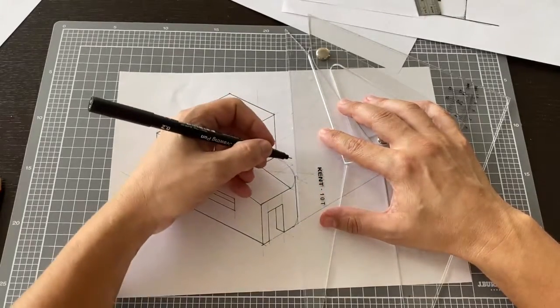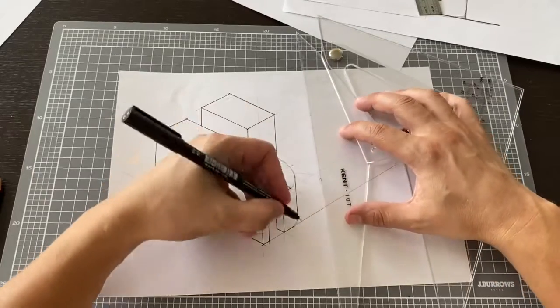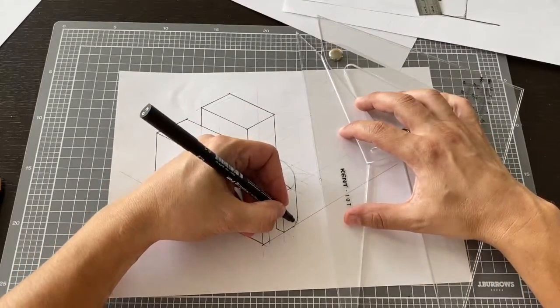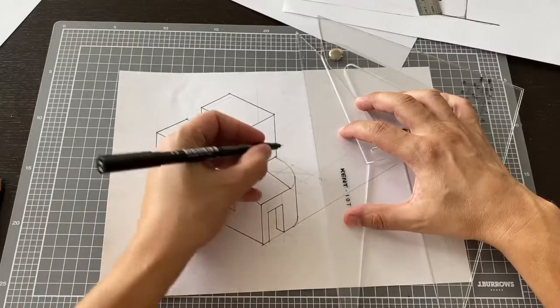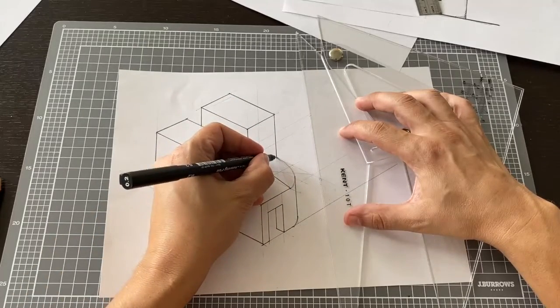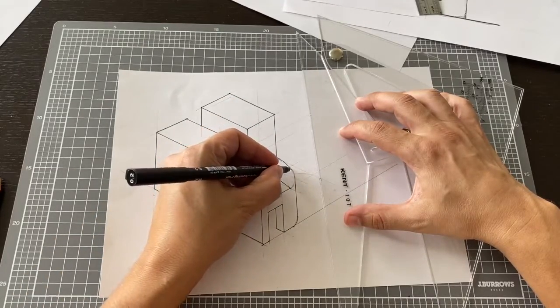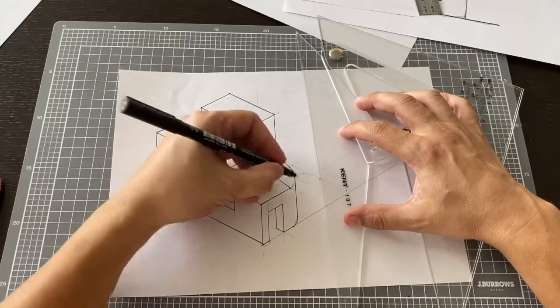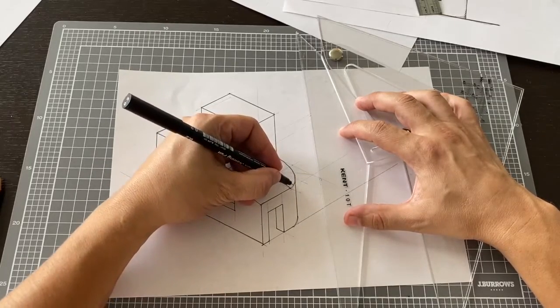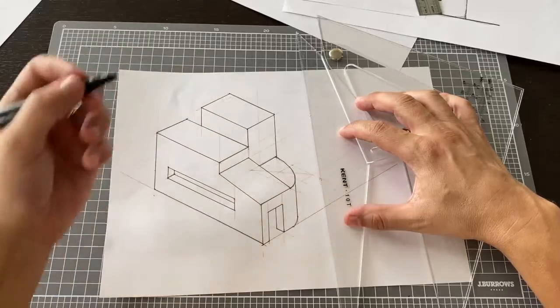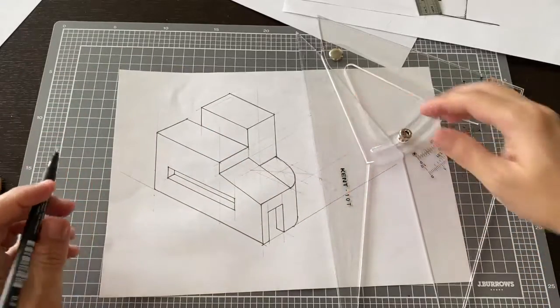Right. So this is going to connect here, and that one connects there. Alright, so now we have our piece.